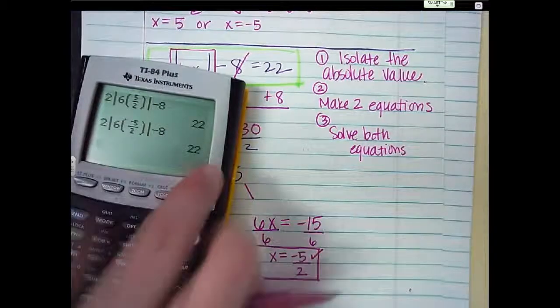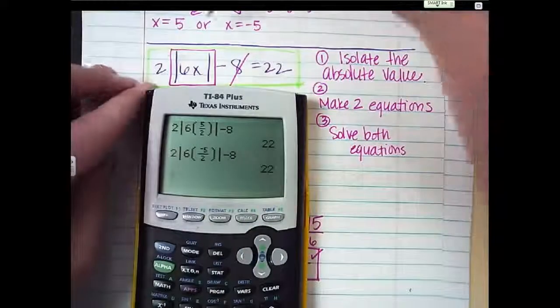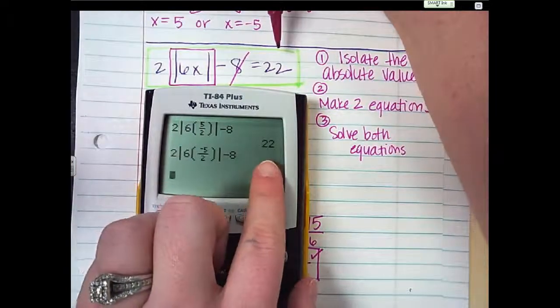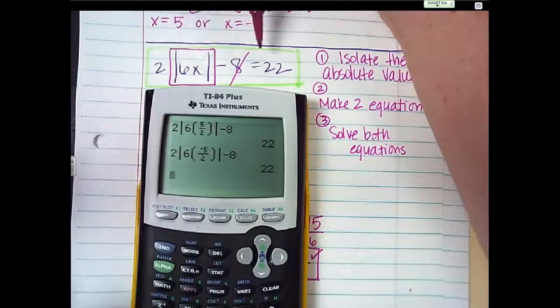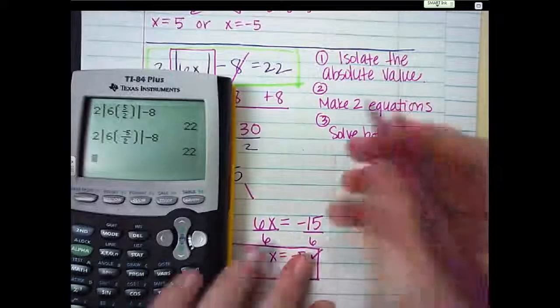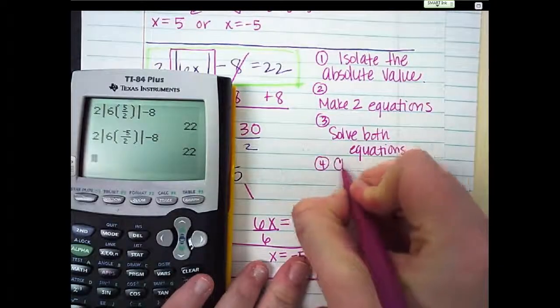Remember, look at my original problem. When I put all this in, did I get 22? Yes, so it works. Does anyone else need help putting in the calculator? Okay. So then here's step 4. If you want to write so you remember, check your solutions.